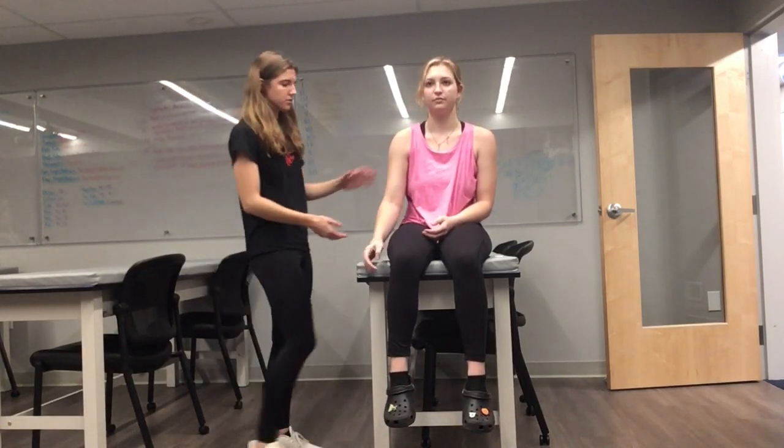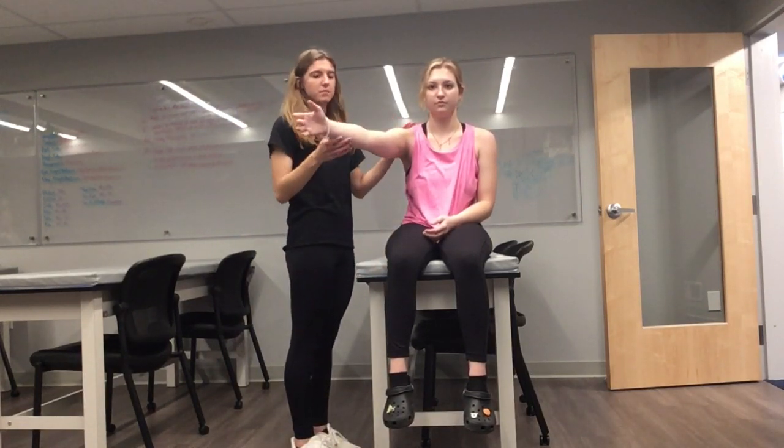The next special test we're going to do is the supraspinatus test, and this tests for rotator cuff impingement. To do this, I'm going to have her put her arm out. We're going to go about 30 degrees in the scapular plane, so just about here, and I'm going to have her in the open can position. So I'm going to do a break test for this one.